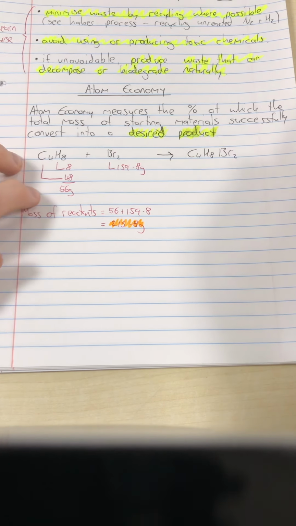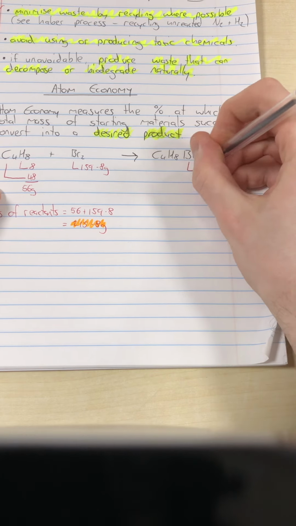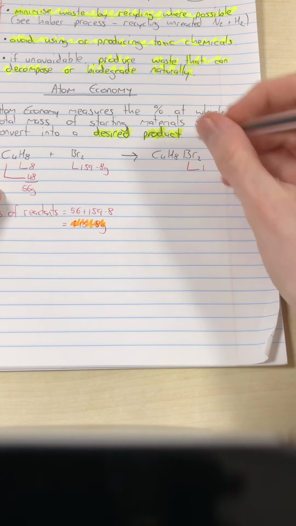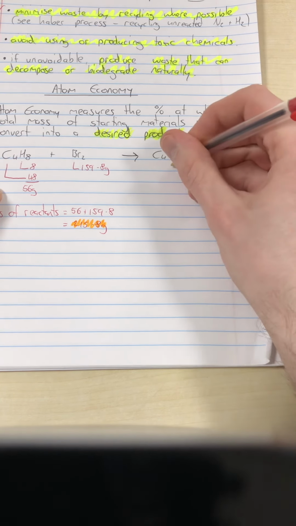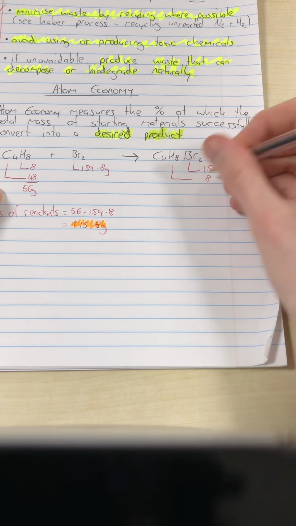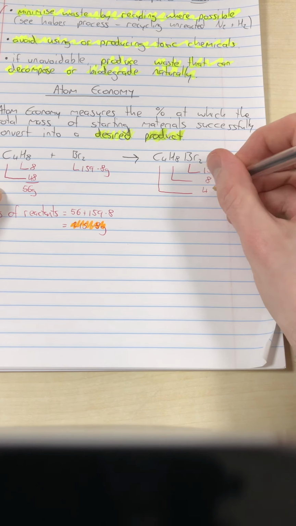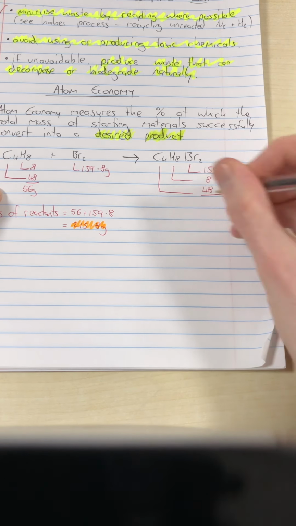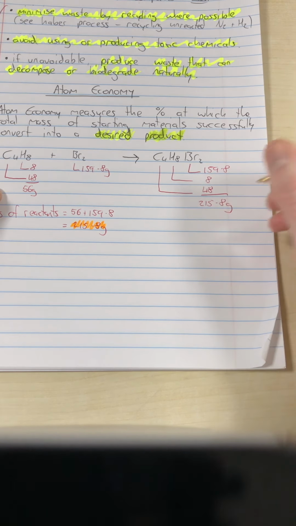Now, what we need to do is the exact same for the product. So the bromine, again, 2 Br2s, we already worked that out, is 159.8, hydrogen is 8, and 4 carbons is 48, and if we add that up, we're going to get 215.8 grams.